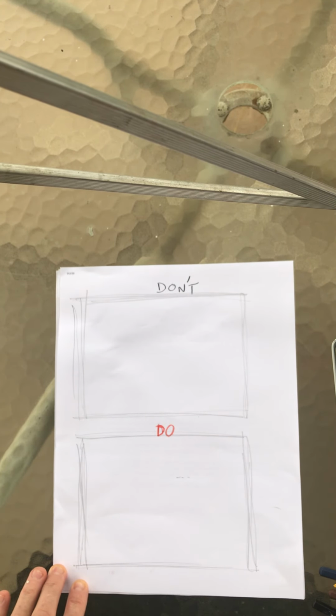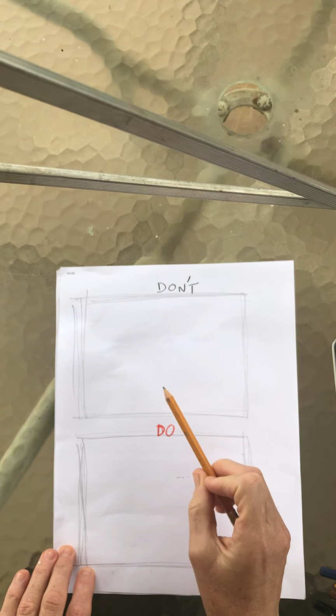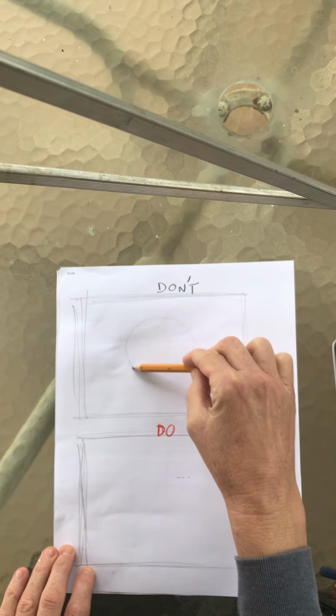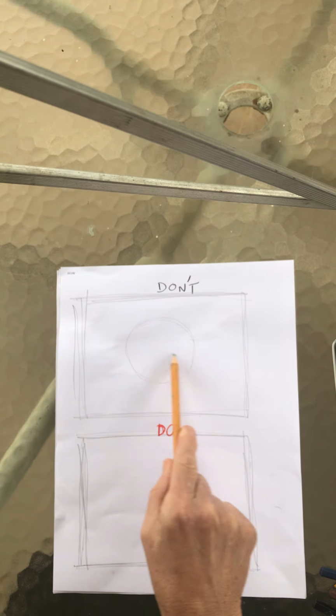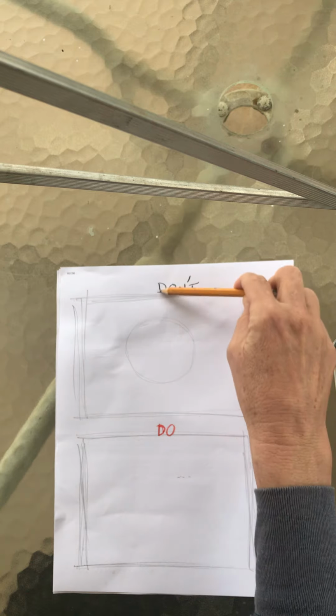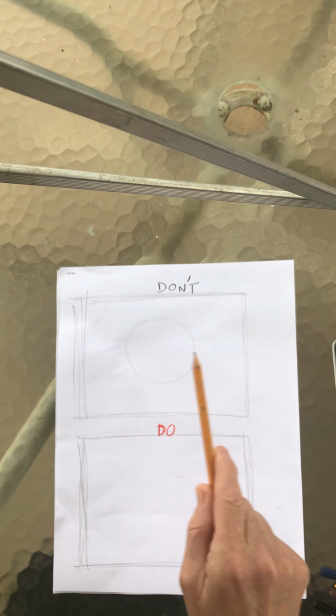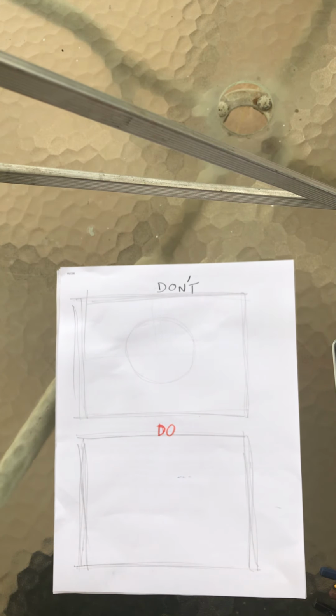I'll start with the don'ts. Don't put something in the middle. It doesn't matter what it is. Don't put it in the middle unless you're doing symmetry, and even if you're doing symmetry, all the other elements apply. If you're doing symmetry, it has to be the same top, bottom, right, and left, or at least top, bottom, or side to side, or diagonal. That's what defines symmetry. But aside from that, never put anything in the middle.